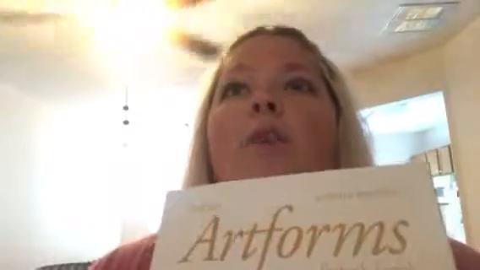So for the next one I did Symbolism, which is my favorite. It's a movement in literature and the visual arts that developed in 1885. It was of French, Russian, and Belgian origin in poetry and other arts.